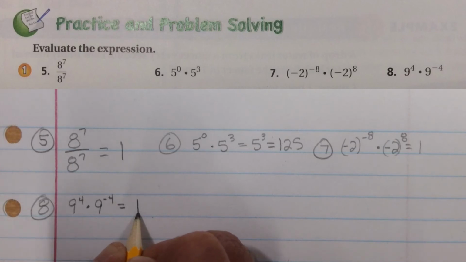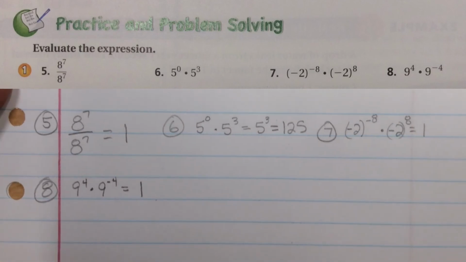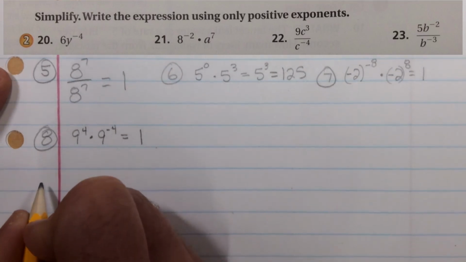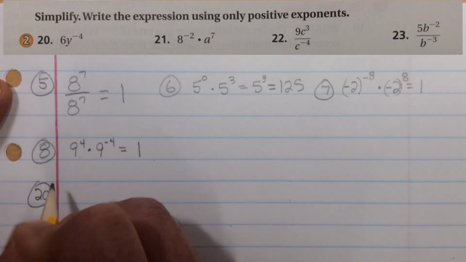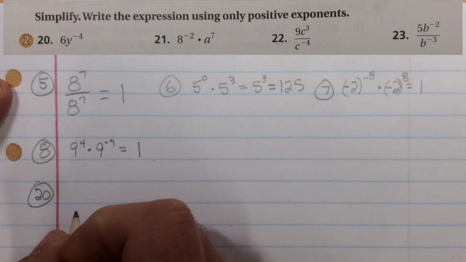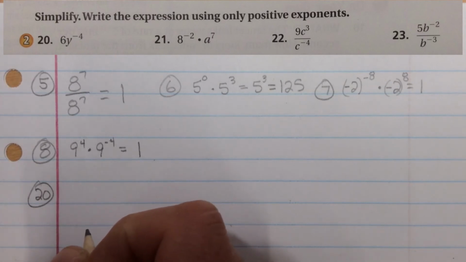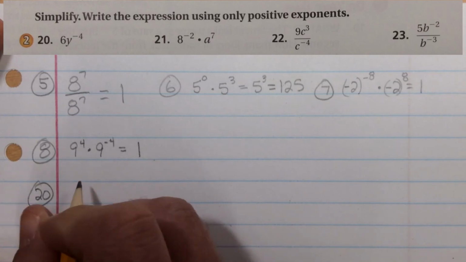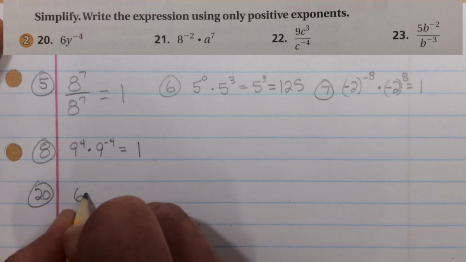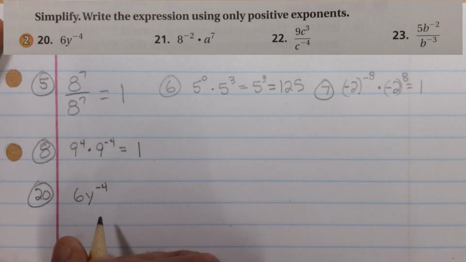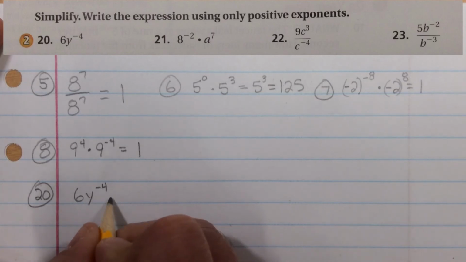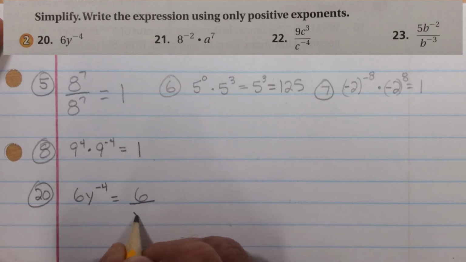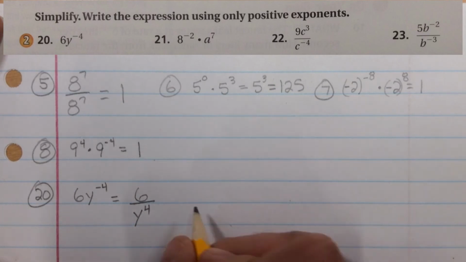Let's look at those on the bottom of this page, which starts with number 20. Simplify, and it says write expressions using only positive exponents. Okay, so we have 6y to the negative 4th. This exponent is negative, so we're not happy with that, but it only applies to the y. So I bring that down on the bottom to make it a positive exponent.